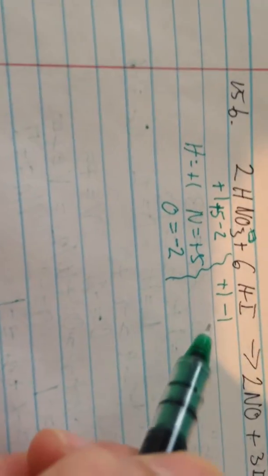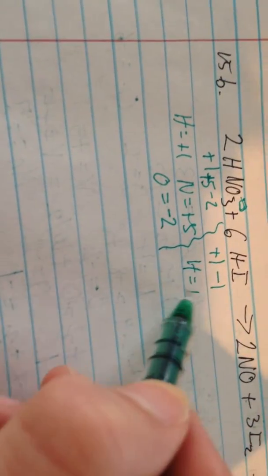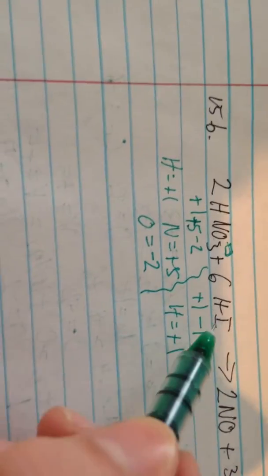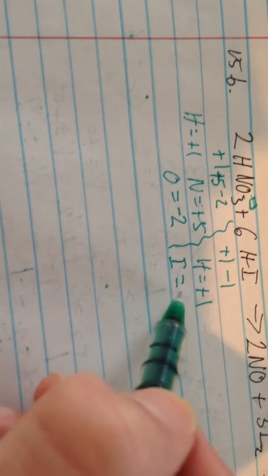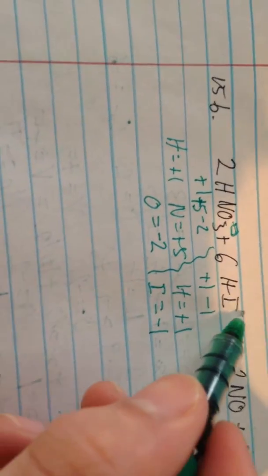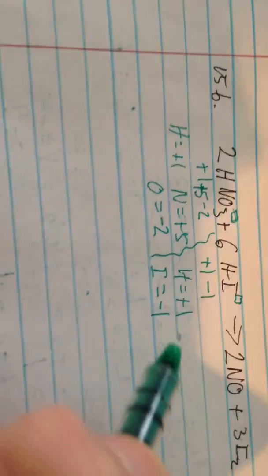And so then we're going to go over here to this guy. Okay, we know H is equal to +1 because of where it is on the periodic table. And we know I is equal to -1, both because of where it is on the periodic table and because the whole thing is equal to 0 because there's no charge.